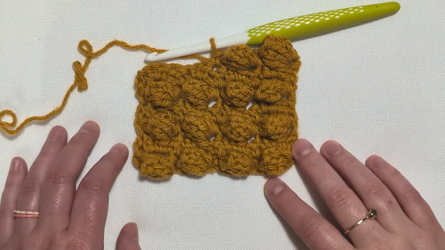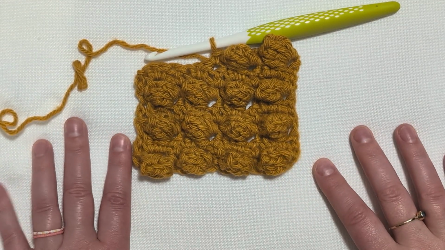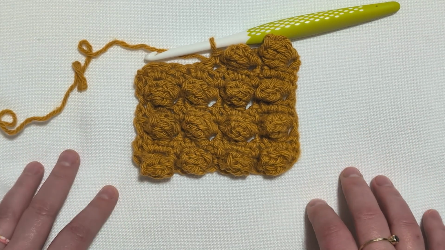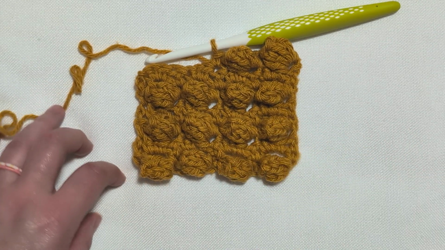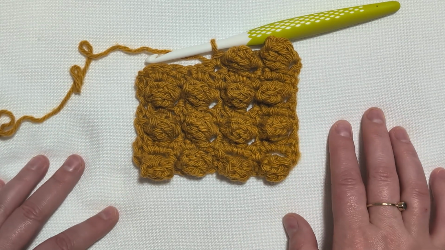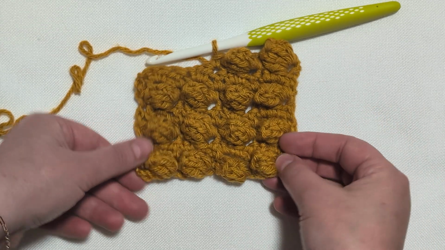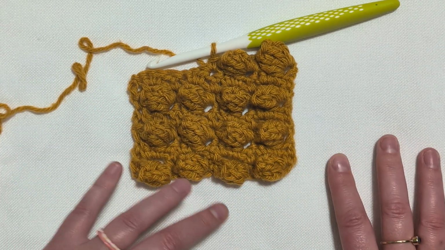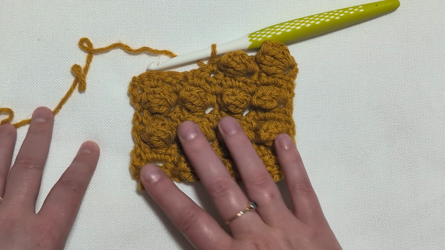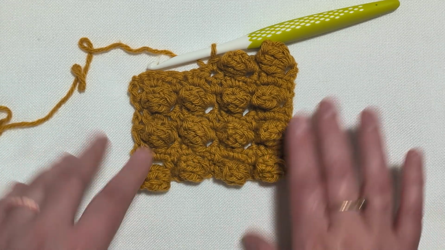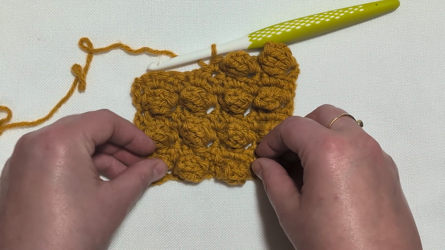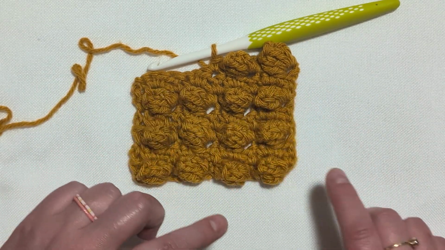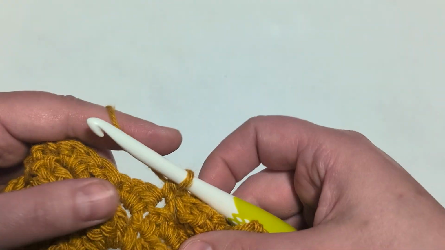Hi, crafty people. In this video, we're going to be talking about abbreviation PC or POP, which stands for popcorn. A popcorn is a cluster stitch, and there is a specific difference between popcorn and a bobble that we're going to get into. It can be made with any kind of stitch. What makes a popcorn is the final step. So let's get into it.